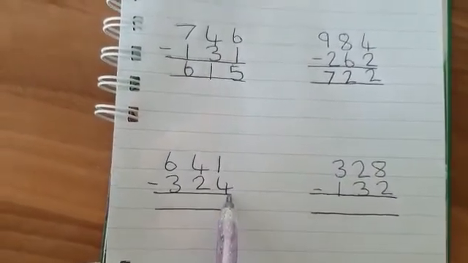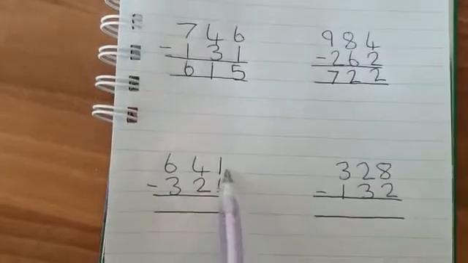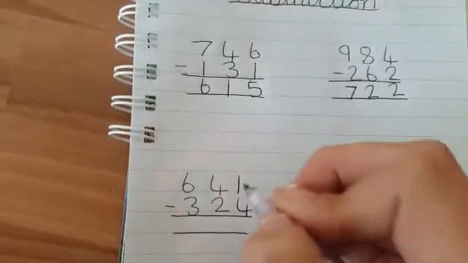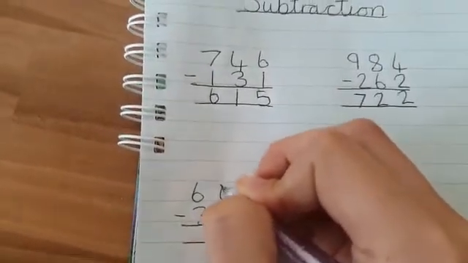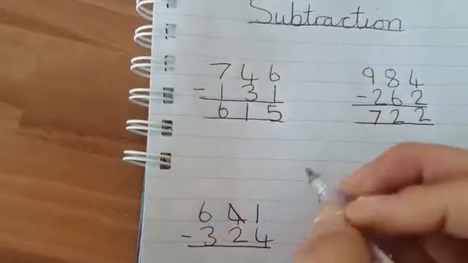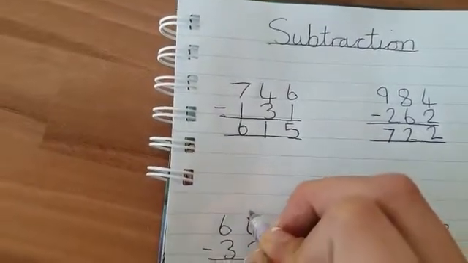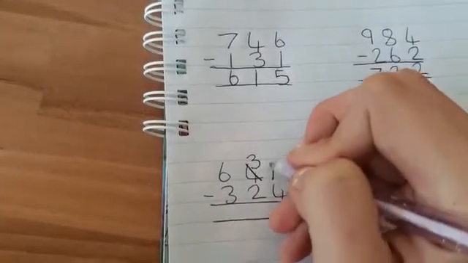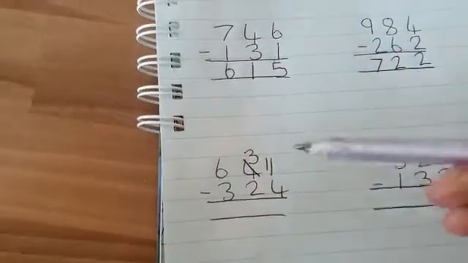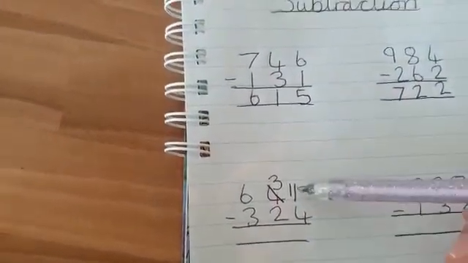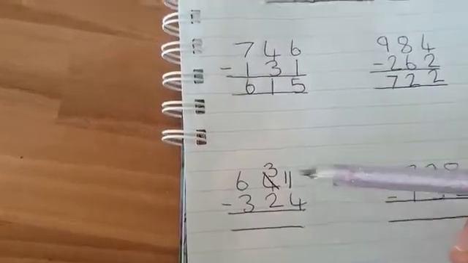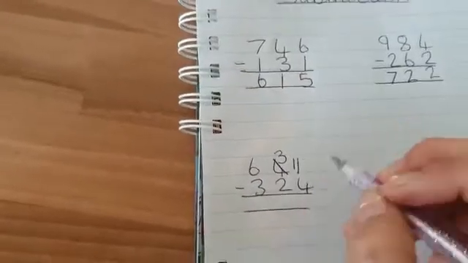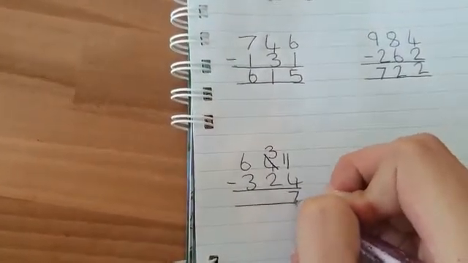1 take away 4. I can't do that because the second number is bigger than the number at the top. So I'm going to have to steal. Go to the next column and I steal 1. 4 take away 1 is 3. I put my new number at the top and I put the one I've stolen here. So you can see it's now changed my number. Now it's 11 take away 4, which I can do because the second number is smaller than the number at the top. 11 take away 4 is 7.